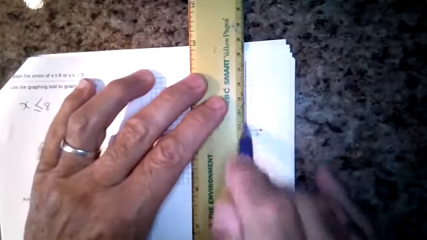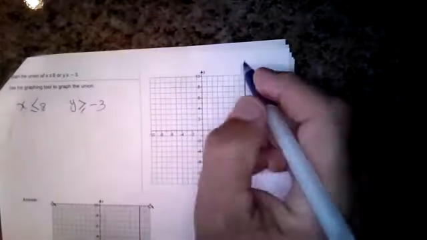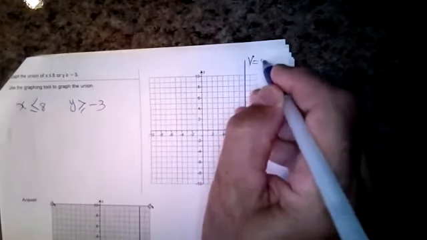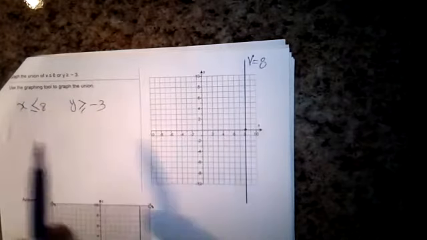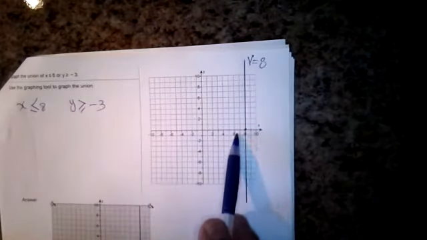So here you just say, okay, this is the line of x equal 8. All the numbers less than, all the x's less than 8, so you shade like this. Anything to the left, right?